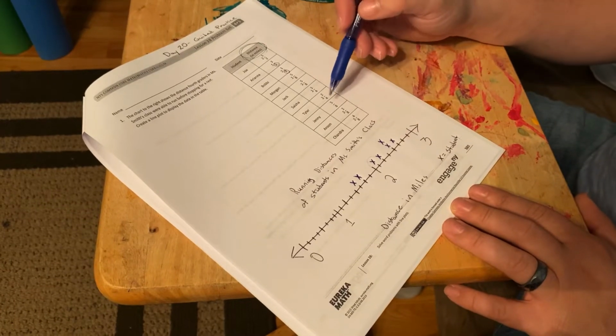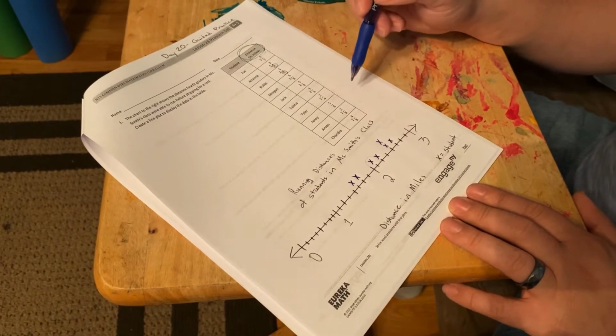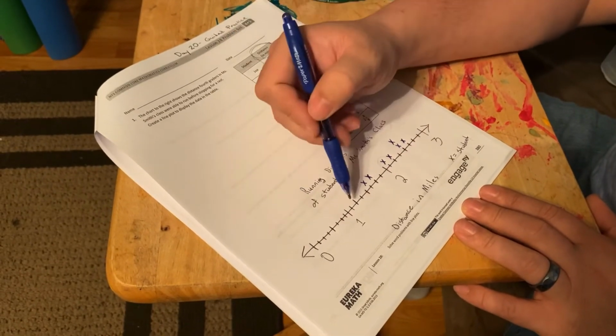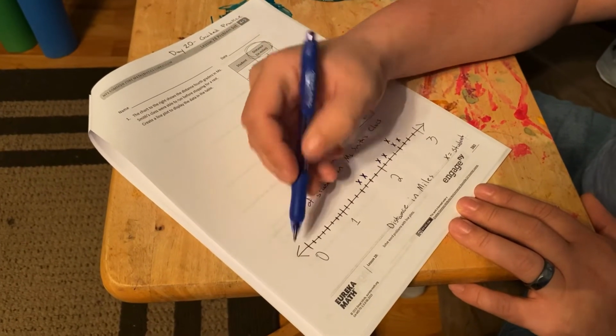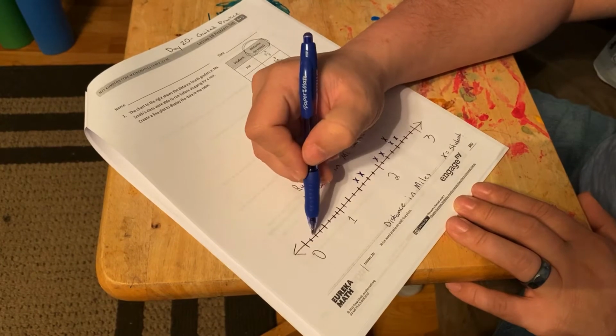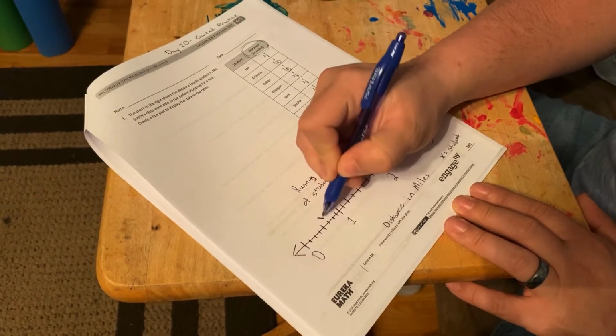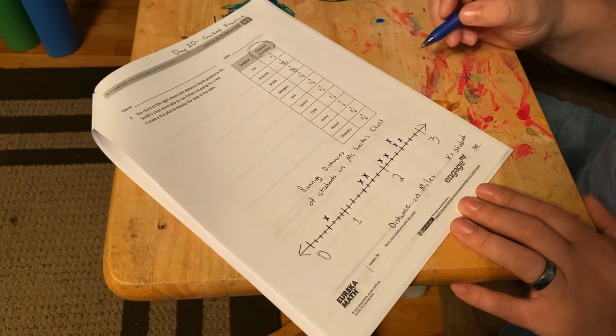Now let's look at Ginny. Ginny just did 5/8 of a mile. She didn't even make it to a whole mile. So start over here at 0, because it's not going to be 1 whole mile yet. She's going to do 5/8. So we're going to 1/8, 2/8, 3/8, 4/8, 5/8. So that's where Ginny's going to go.